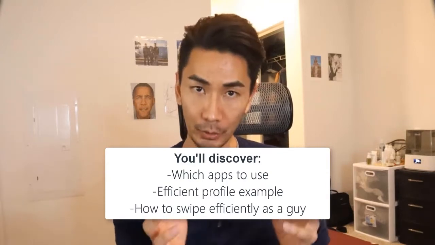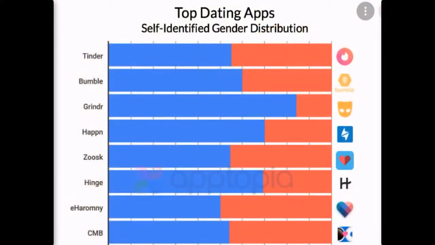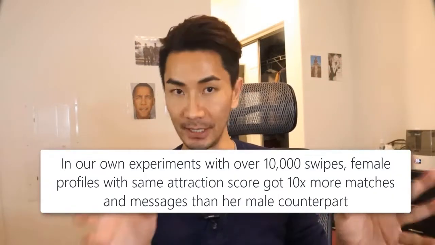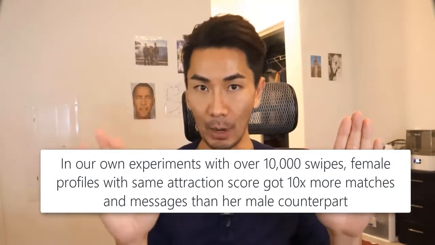Before I get started, you have to understand the supply and demand of the online app marketplace. I talked about this in another video. Basically, you don't even have to imagine. In another video, you can literally sign up as a female profile and just see what's going on the other side. But basically, I want you to imagine a scene where there's two waterfalls. There's a girl waterfall and then there's a guy waterfall.